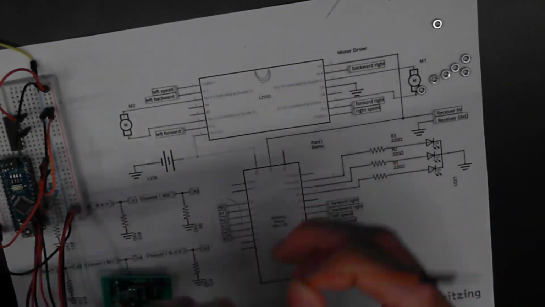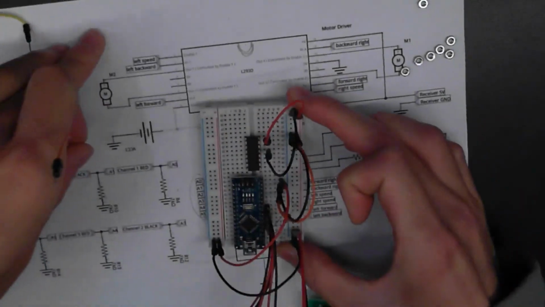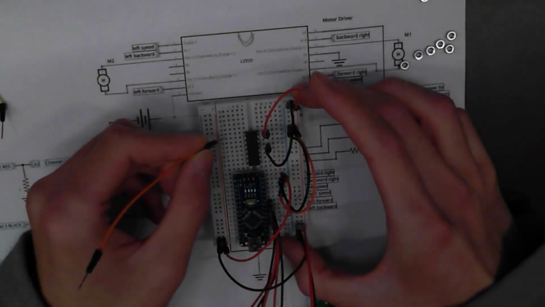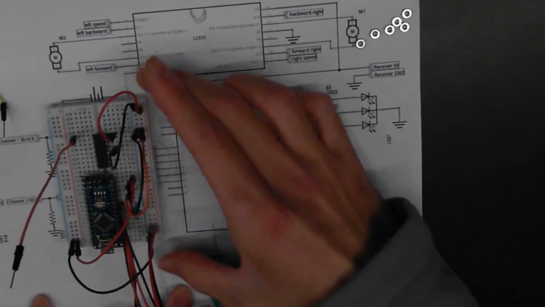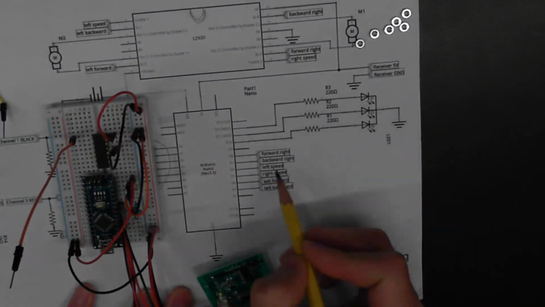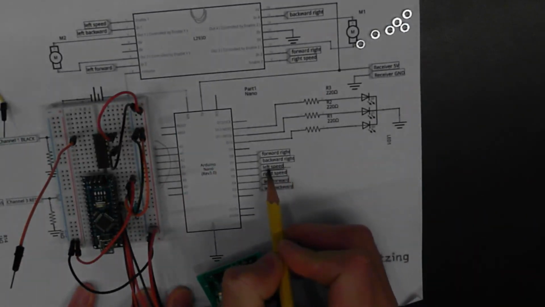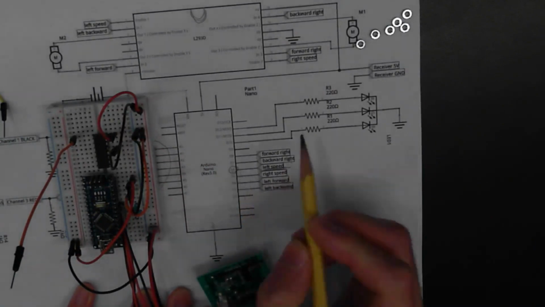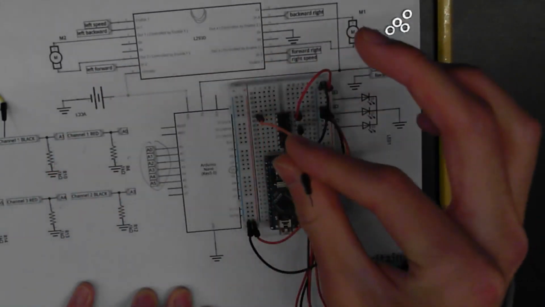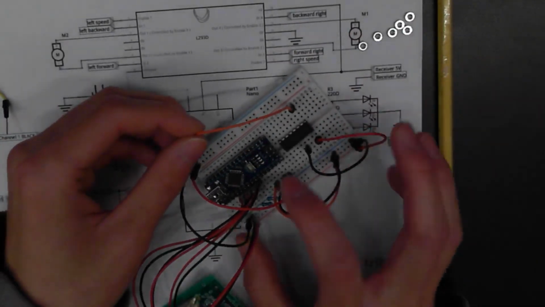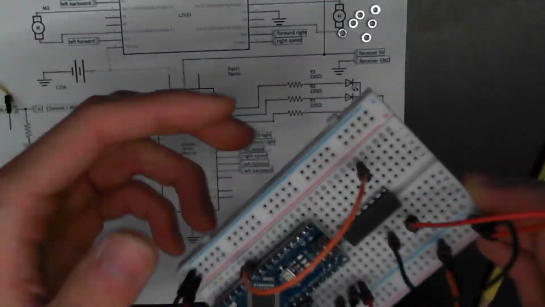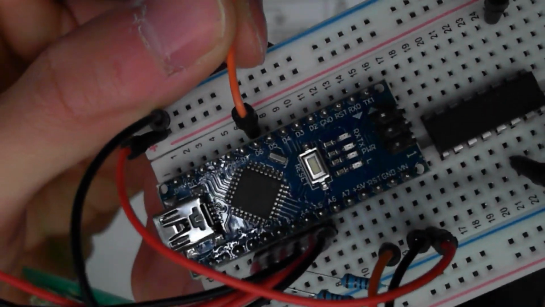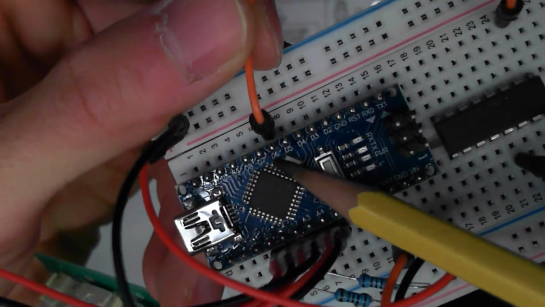So we'll take a wire and connect it to the top left corner, which is the one right here. And if you see on the circuit diagram, our left speed is right here. And that left speed goes to D6 on the Arduino. So we take the wire we just connected, go to the Arduino, and look for D6, which is right here. That's our D6 right there.